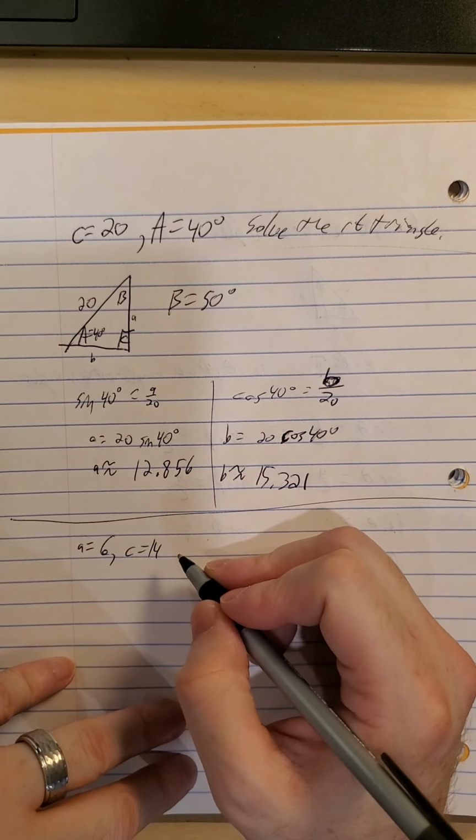So lowercase b we can find just with Pythagoras. So b squared plus 6 squared is 14 squared. So b squared plus 36 is equal to 196. Let me double check that. Yeah. And then minus 36, and we're at 160.